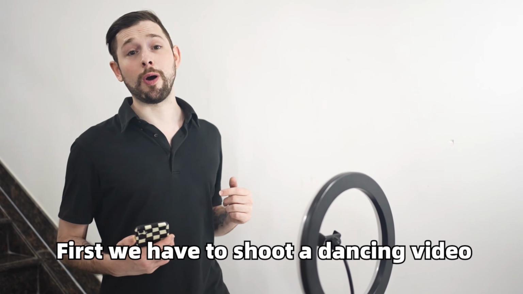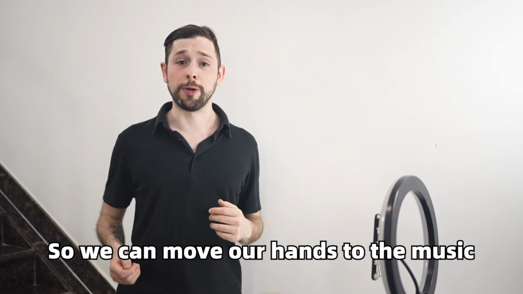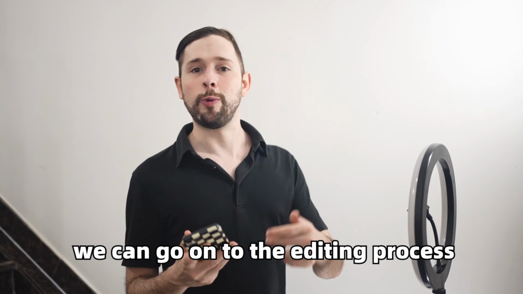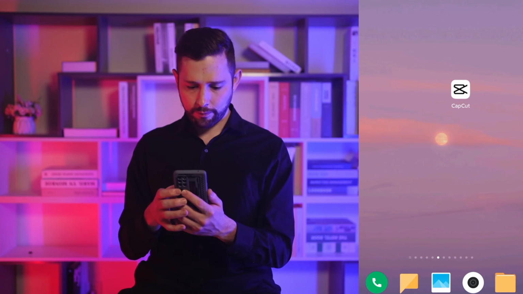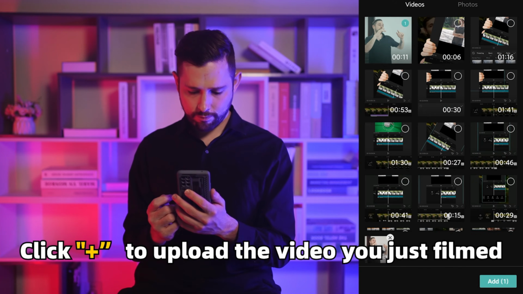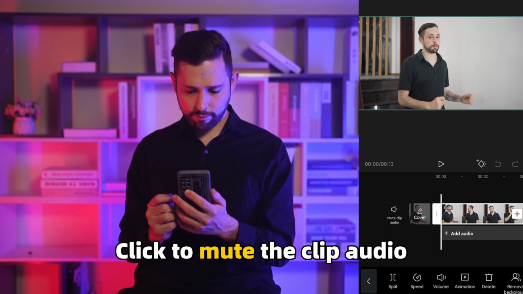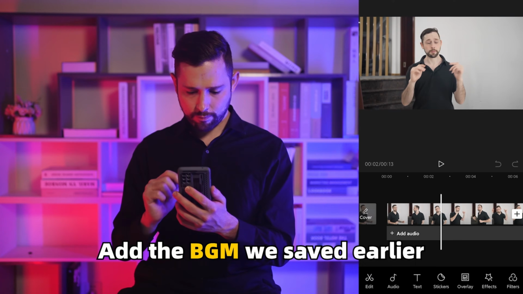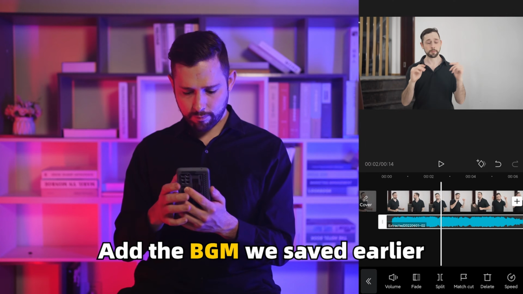So first we have to shoot our dance video, so we can move our hands to the music. Then save the BGM you need and we can go to the editing process. Open CapCut. Click plus to upload the video you just filmed. Click to mute the clip audio. Add the BGM we saved earlier.